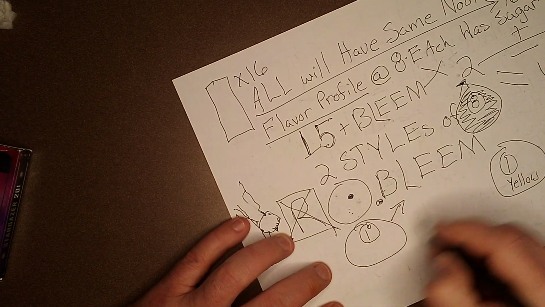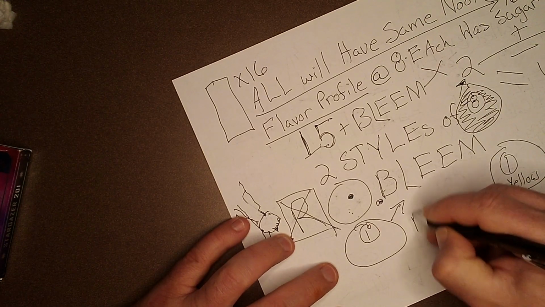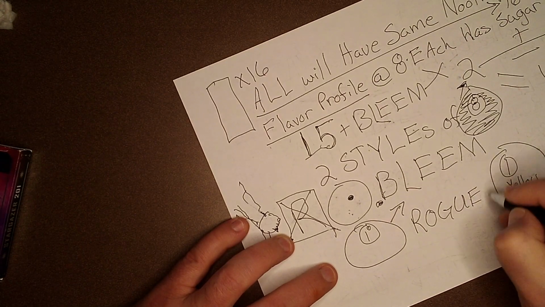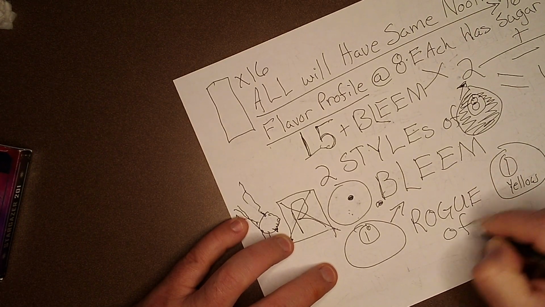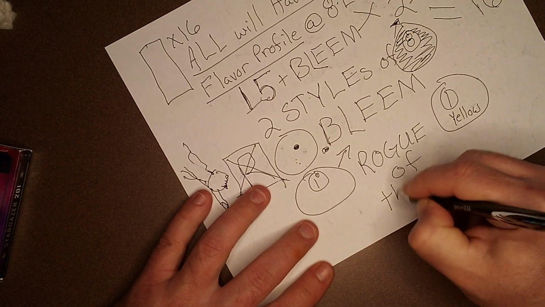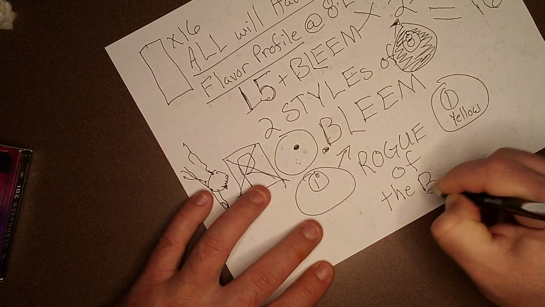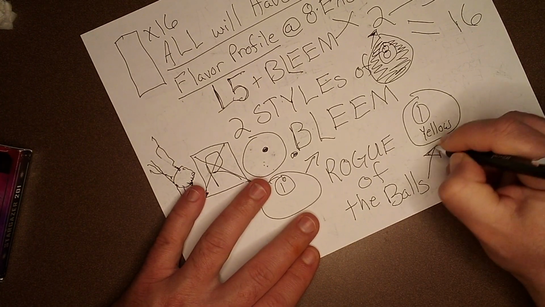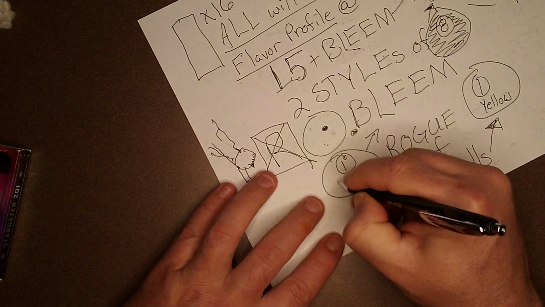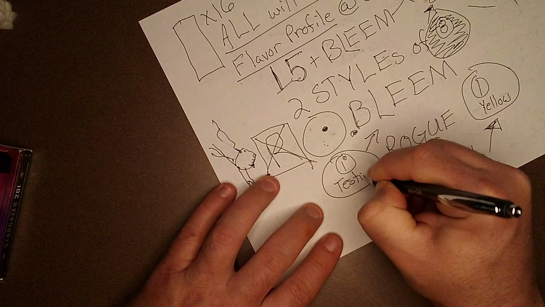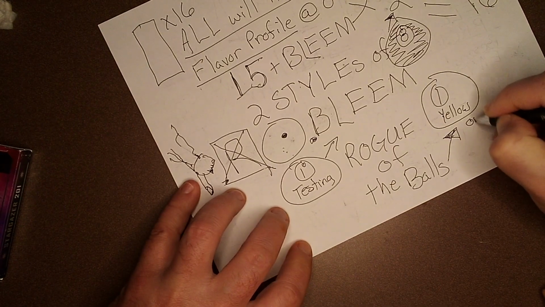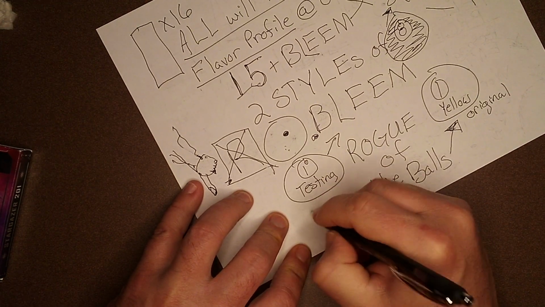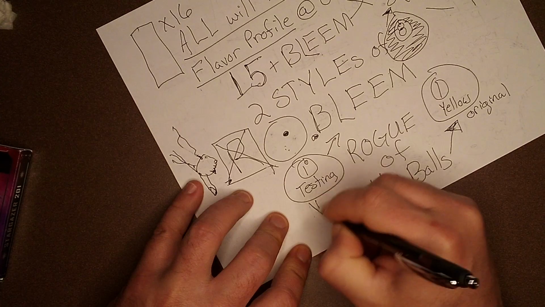And that's Bloom. It's like the road of the balls, meaning we're testing. So this would be original. This would be new.